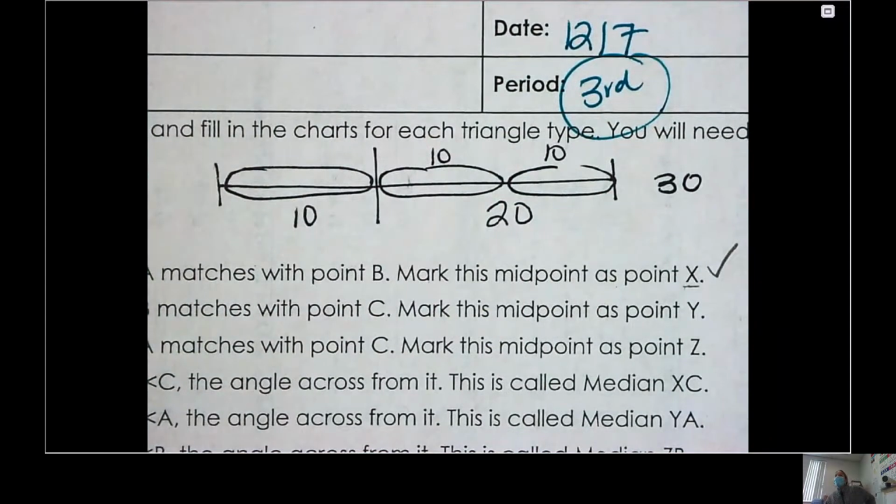So if you're given the whole thing, you're going to divide by 3. That will give you the small piece. And then if you take that small piece and add it to itself, that's going to give you the big piece. So let's try that.